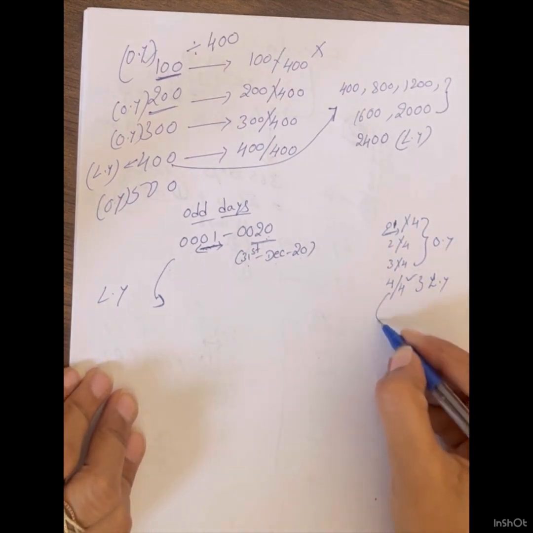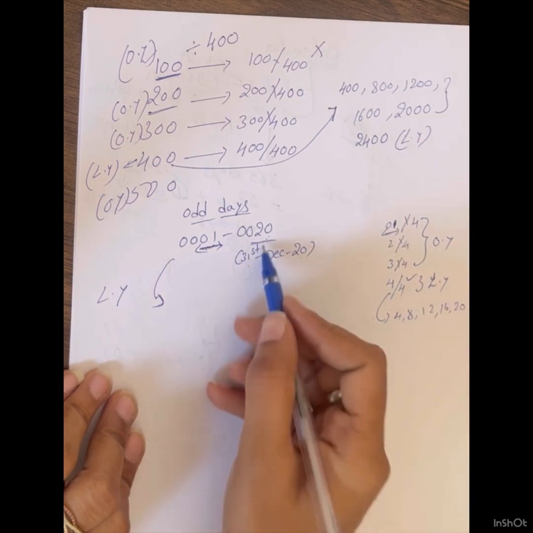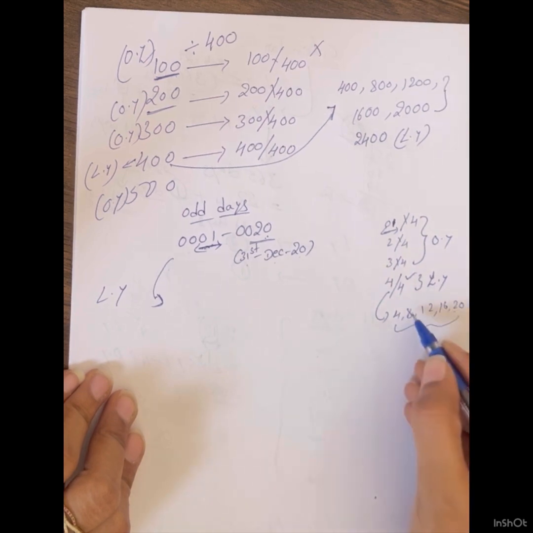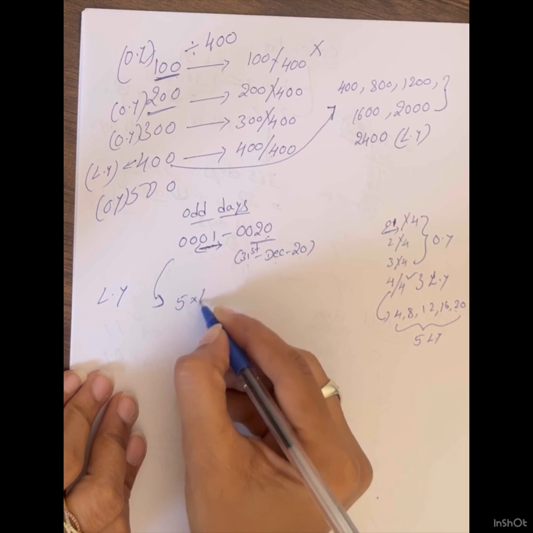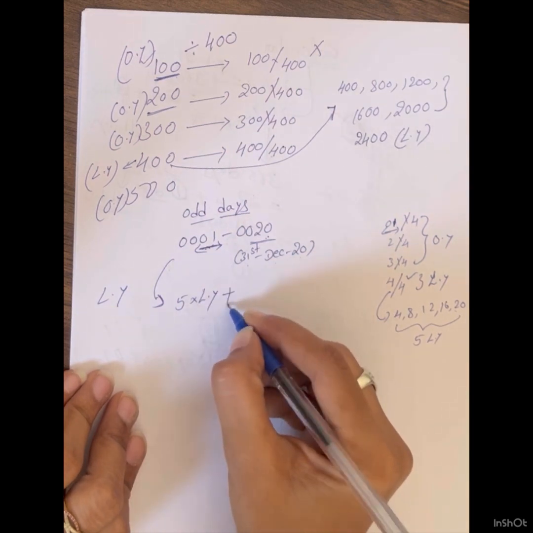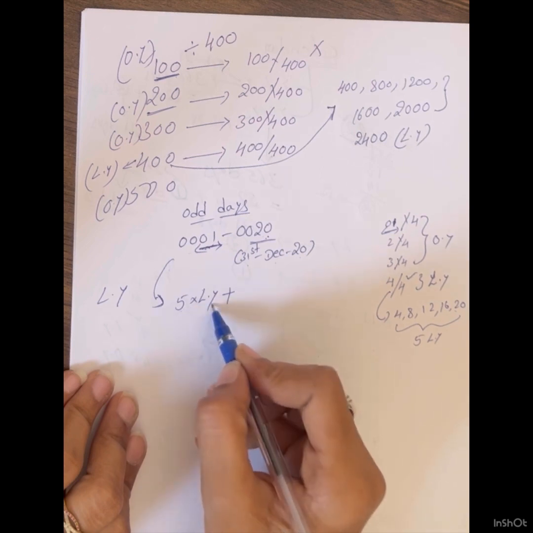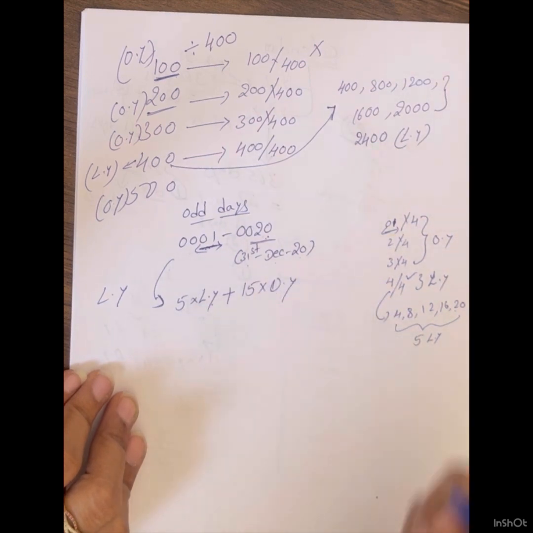Okay, so multiples of 4: 4, 8, then 12, 16 and 20, up to the 20th year. So how many leap years are there in between 1 to 20? 5 leap years are there. So write down here 5 into leap years plus, in 20 years 5 are leap years, and the remaining 15 are ordinary years.